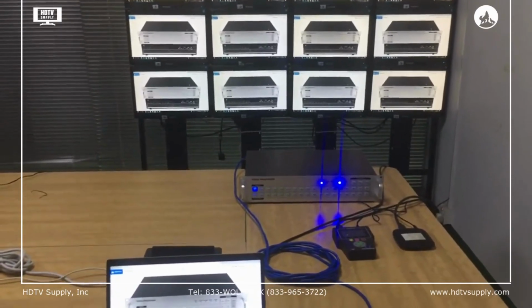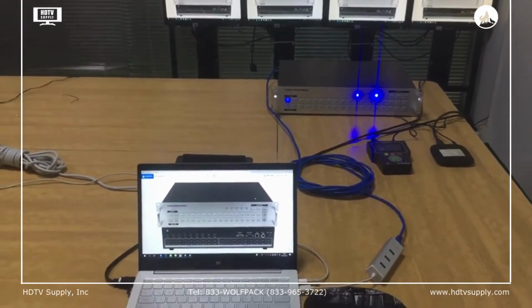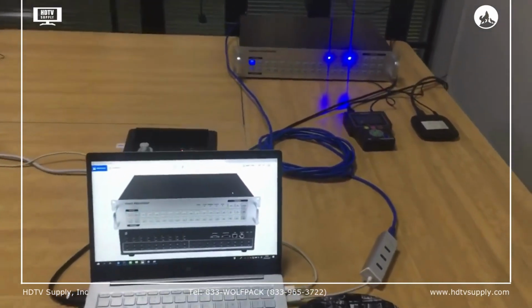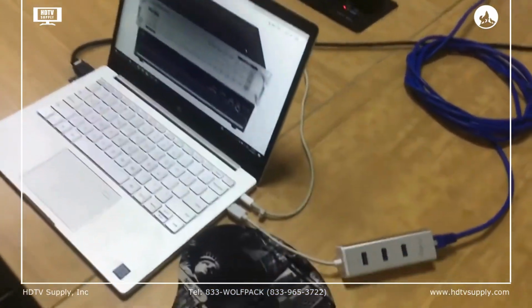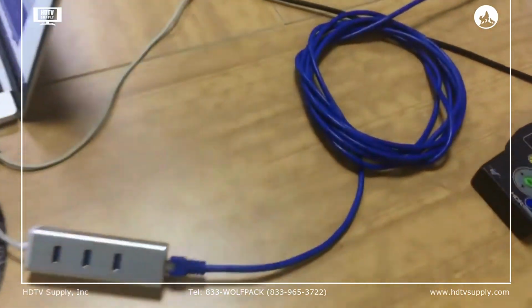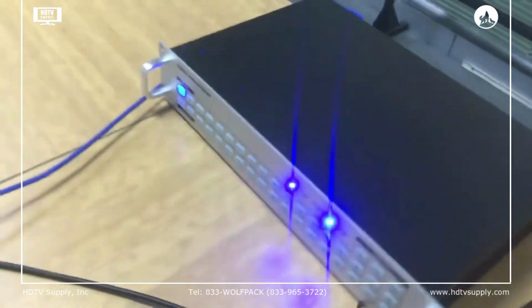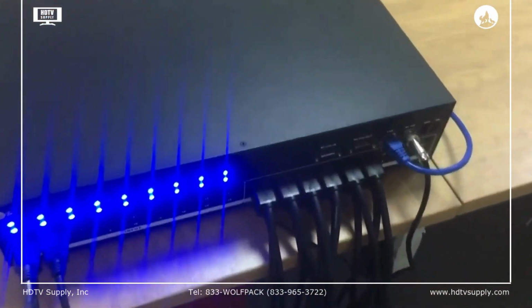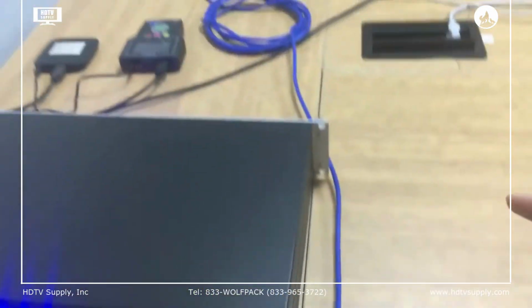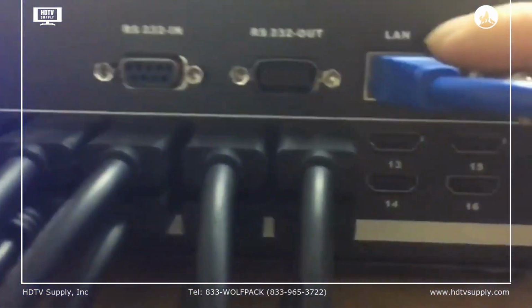Hi, in this video I'd like to show you how to use the IP to control the 18x18 HDMI matrix switcher. So we have the setup here. The first step, we just need to make sure we have a control PC and a LAN cable, and we are connected to the HDMI matrix switcher on the back panel. Here we've got the back panel, and we have the LAN cable from the control PC connected to the LAN port here.